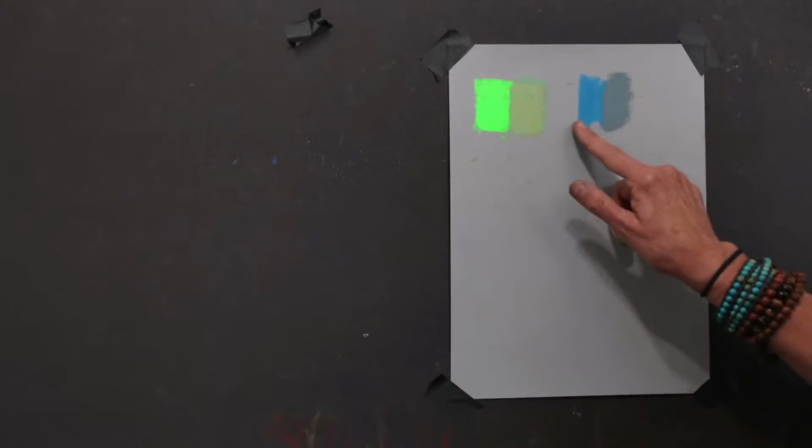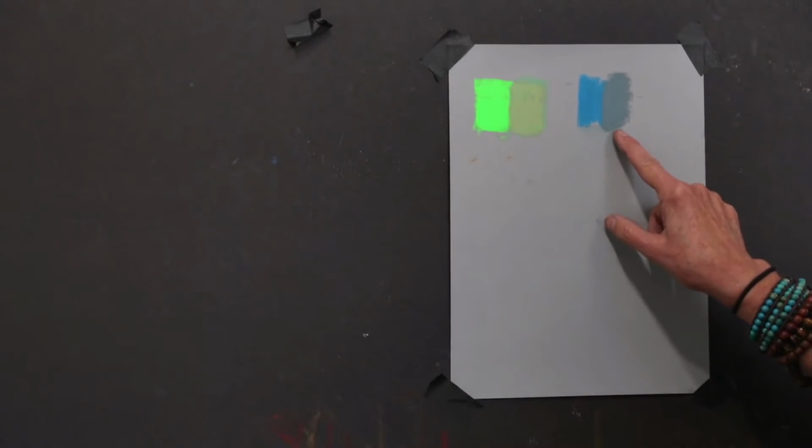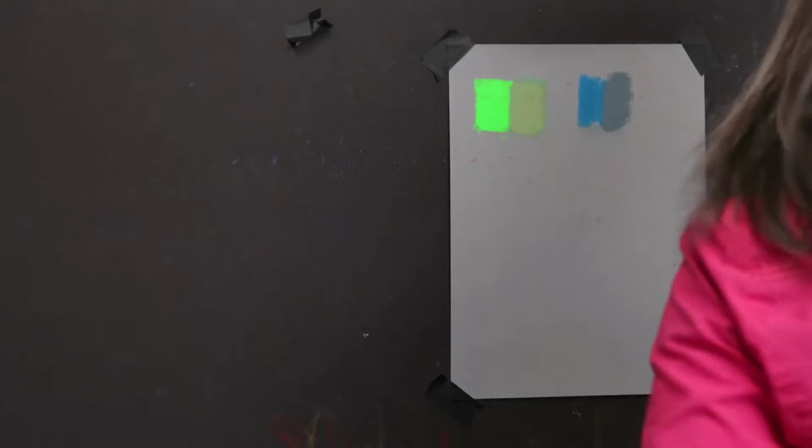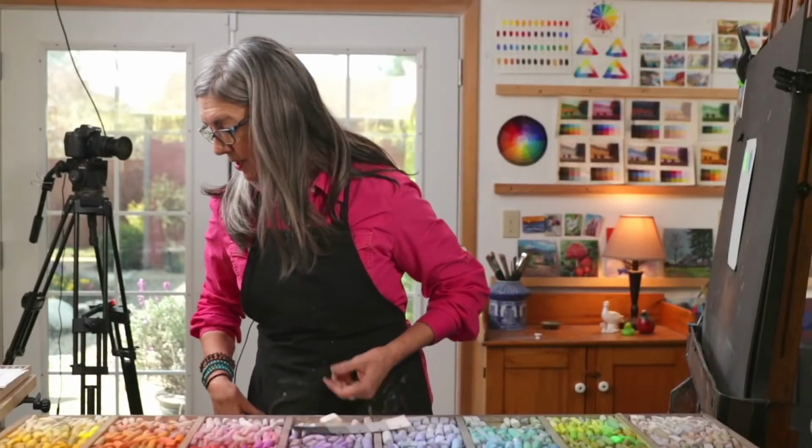So we know that these are really close in value, but very different in intensity or saturation. And they are in the same hue family. Let's do one more.